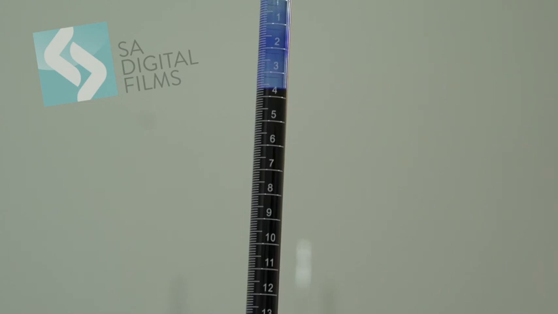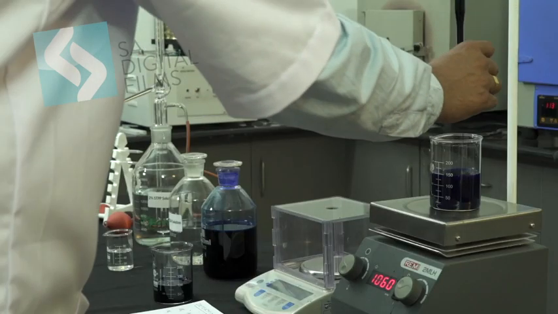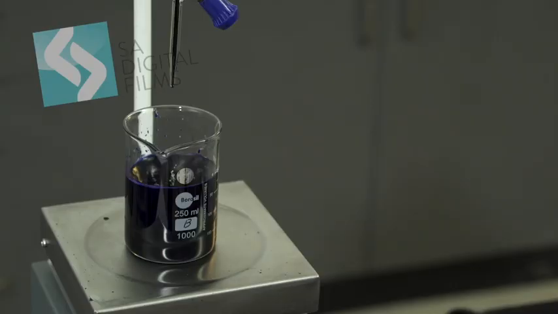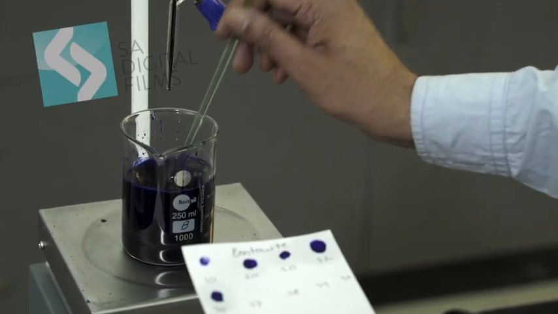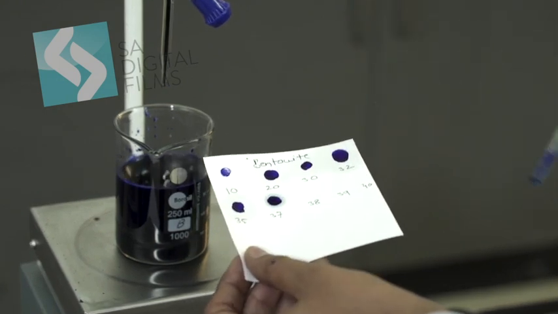Step 6. Add 80 to 90% of estimated methylene blue solution 0.01 N. The suspension is then stirred for 2 minutes. Dip the glass rod in the suspension and place a drop on the filter paper to test the presence of blue-green halo.